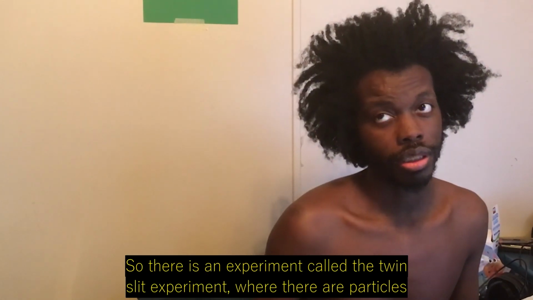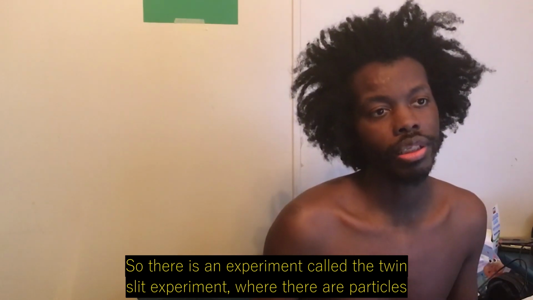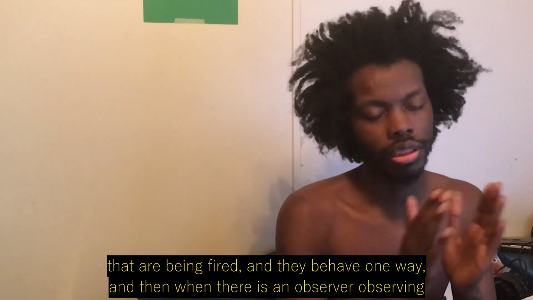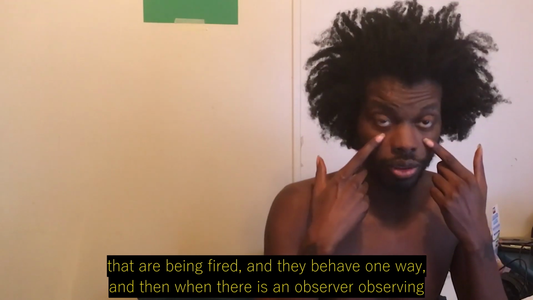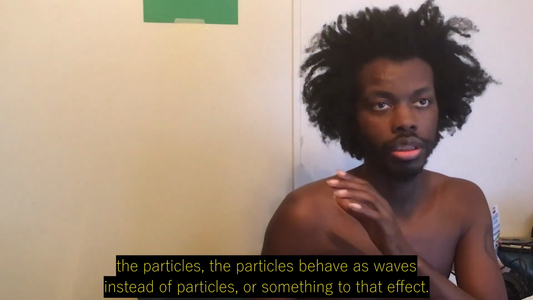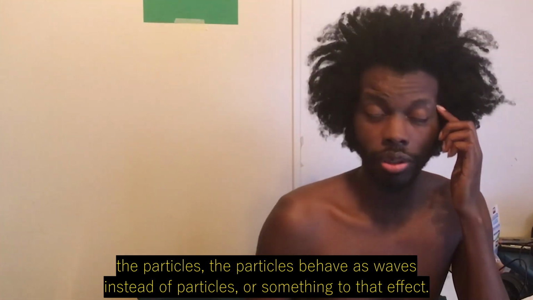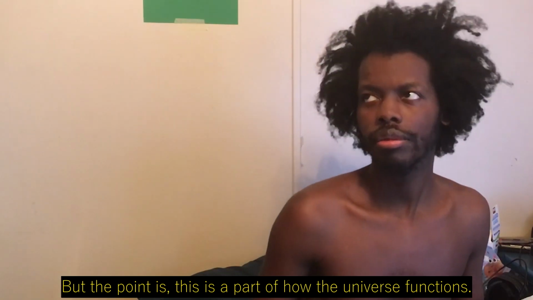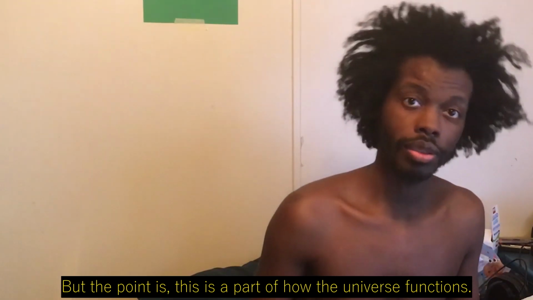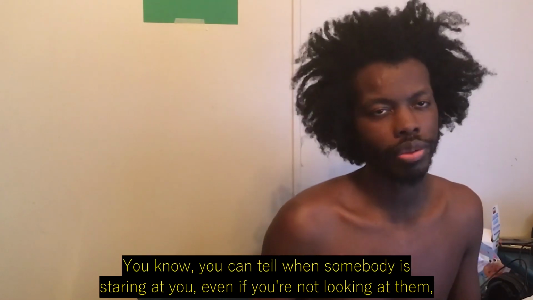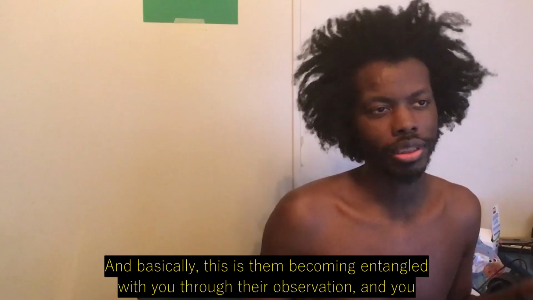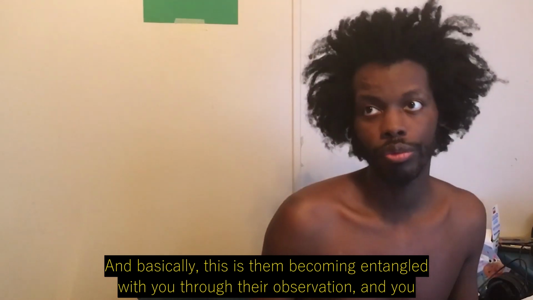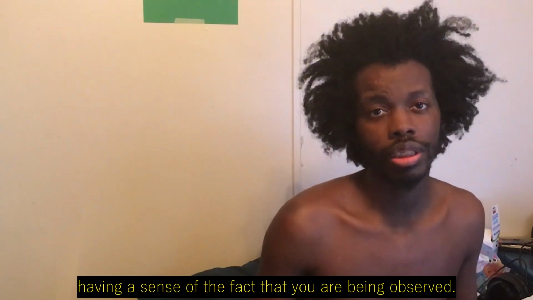So there's an experiment called the twin slit experiment where there are particles that are being fired and they behave one way, and then when there is an observer observing, the particles behave as waves instead of particles, or something to that effect. But the point is, this is a part of how the universe functions. You can tell when somebody is staring at you, even if you're not looking at them, you'll feel it. And basically, this is them becoming entangled with you through their observation, and you having a sense of the fact that you are being observed.